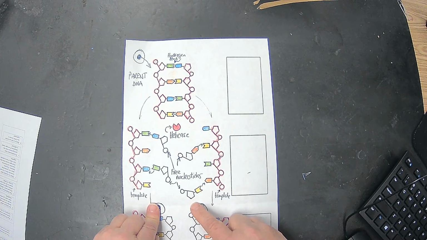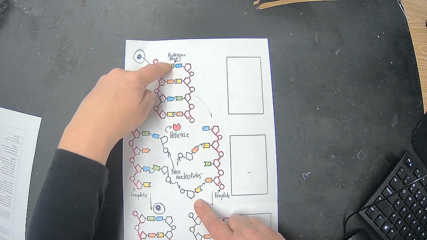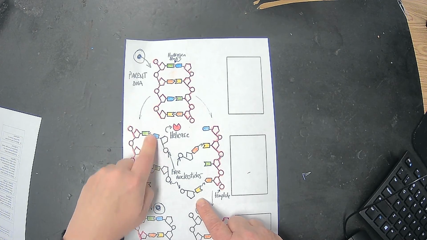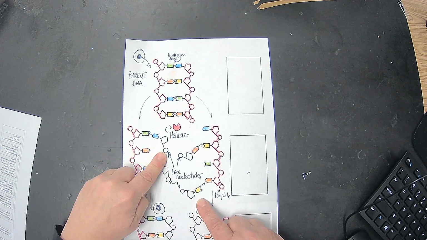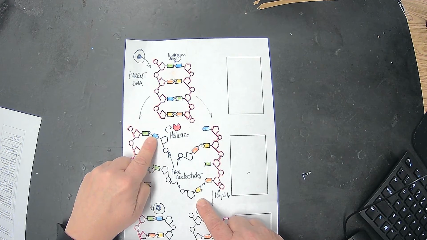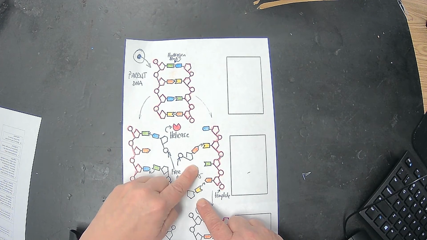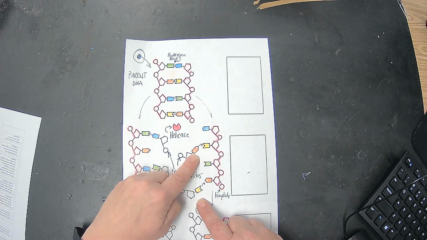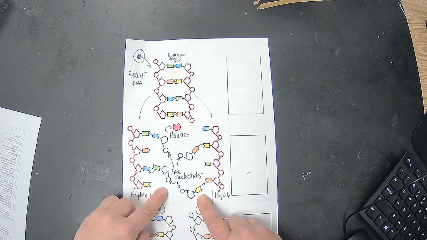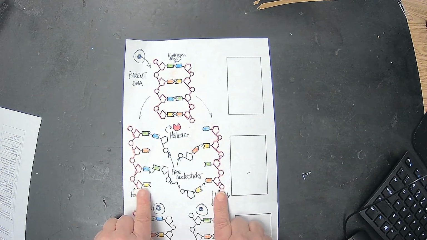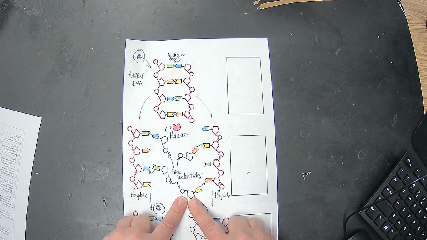And because of that rule of complementary base pairing, where A always goes with T and G always goes with C, this nucleotide here is going to be attracted to its complementary base, just like this one here, the orange one, is attracted to a yellow one. And so ultimately, all of these nitrogen bases on the original strands of DNA will be matched up with complementary free nucleotides.